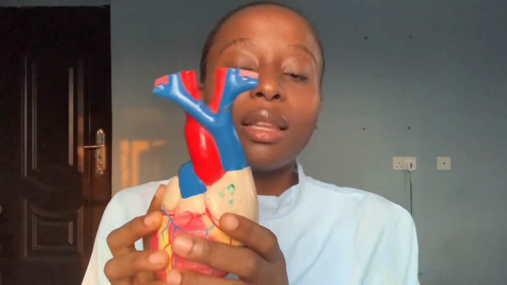We suffer from hypoxia. Now we'll be looking at how blood actually flows from the body into the heart and back into the system. I'll be explaining that process with this model here. Blood enters the heart through the superior and the inferior vena cava.